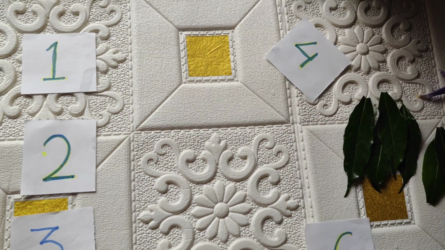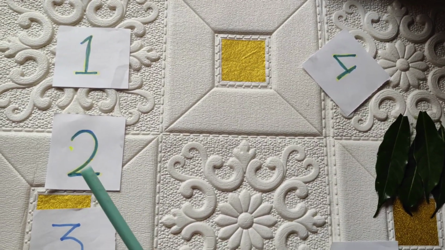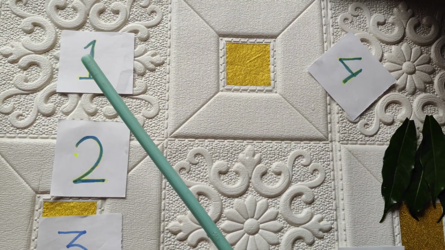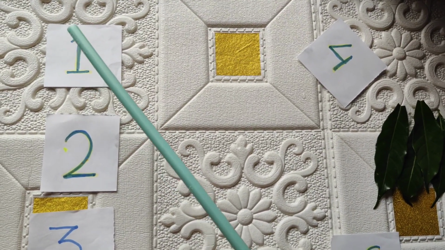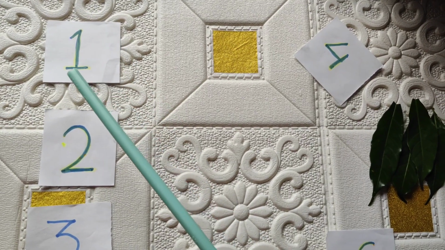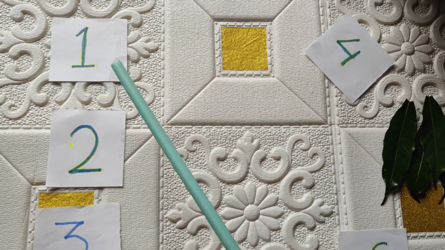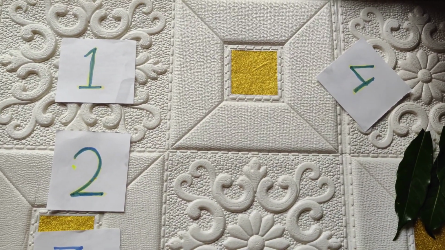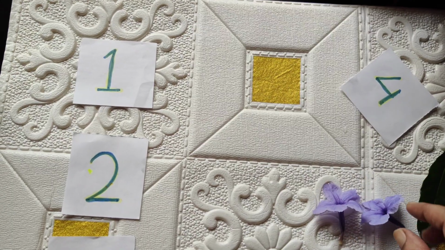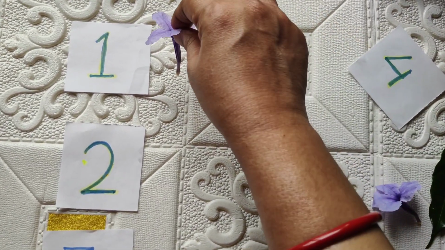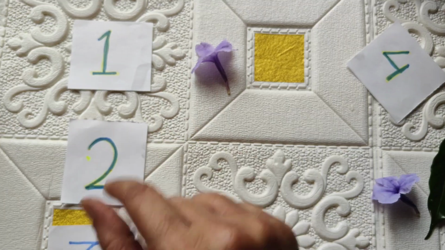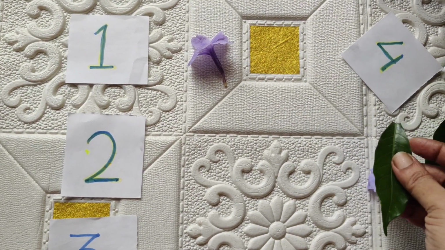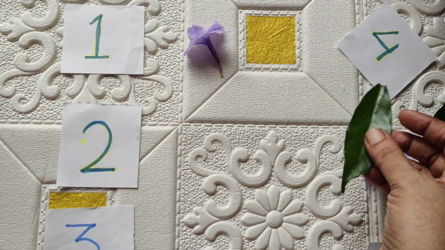You can also reverse the action. First we can put the numbers here and show the child to identify or recognize. If he is able to recognize this number, he will say this is number 1, 2. So you can say that you put one object, count 1. This is 1 flower. 2. Ask the child to count and keep the objects.